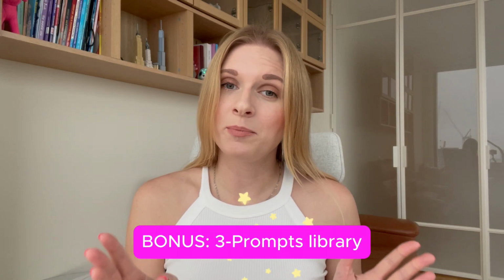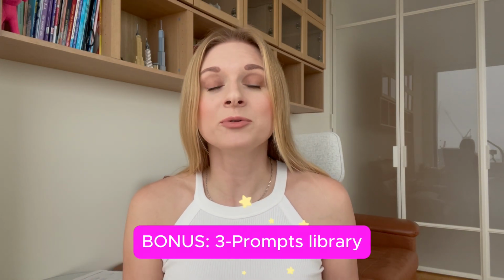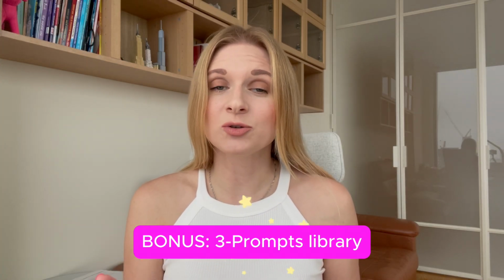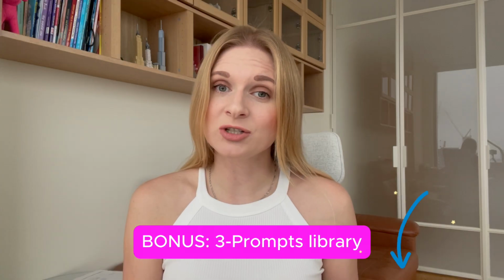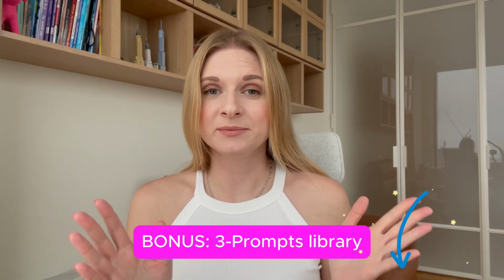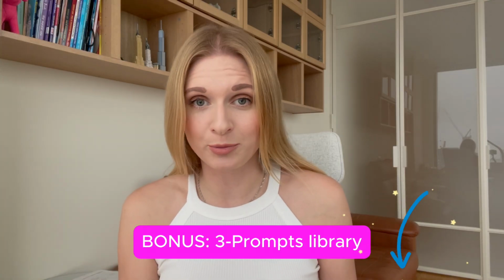Okay, you made it to the end. Now here is what I've promised. I created a 3 prompt library that will help you to turn your idea into a complete realistic image flow, including dimensions, mood, and everything you need to create the best picture you need for your purpose.